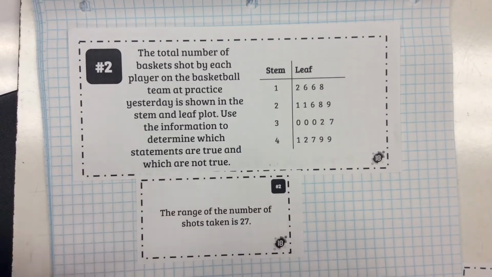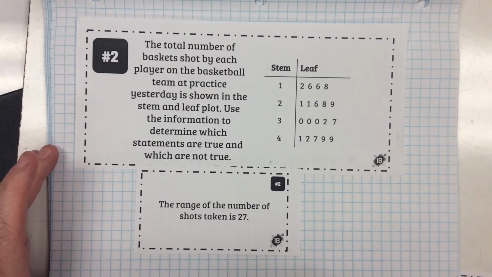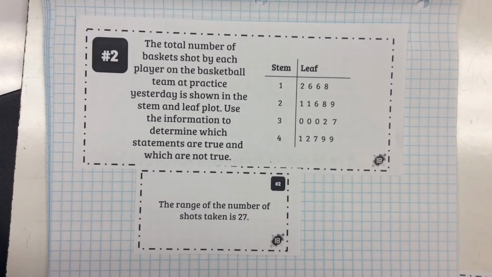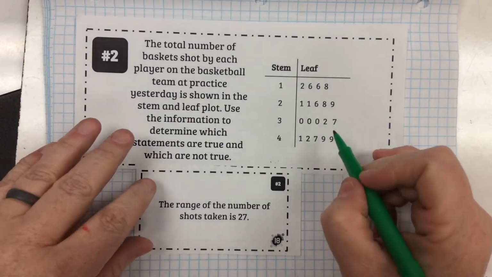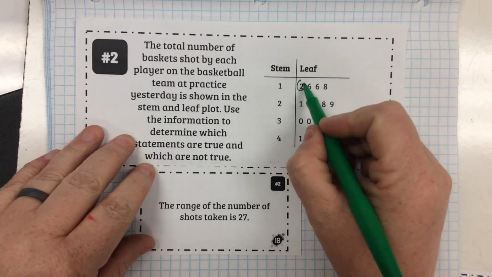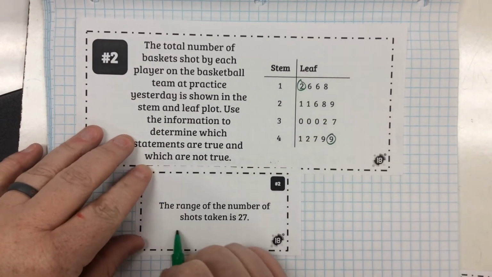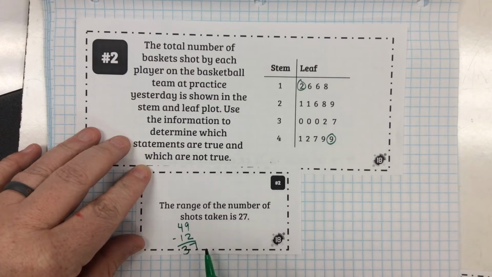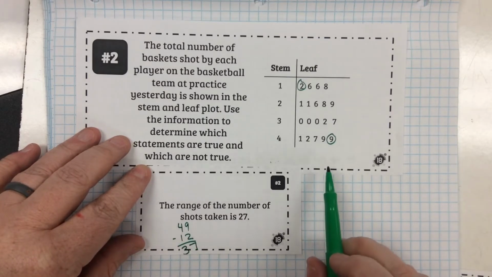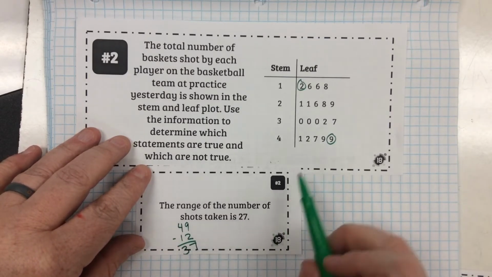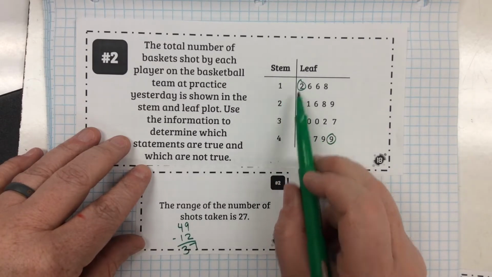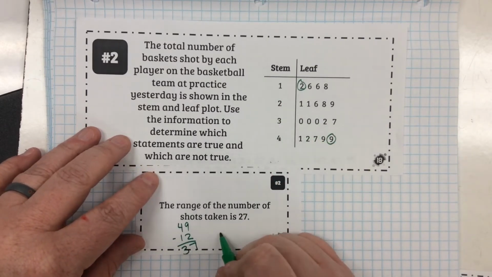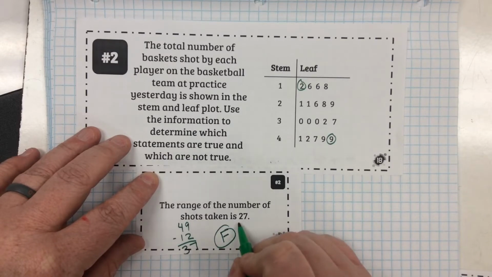Okay, the next one says the range of the number of shots taken is 27. So remember, range is the difference between the biggest and smallest. So I'm going to say 49 minus 12. So 49 minus 12 is range. So it's 37. Whoa. That should be 37 and not 27, right? 49 and 12 would be 37. So that is false. It's not 27.